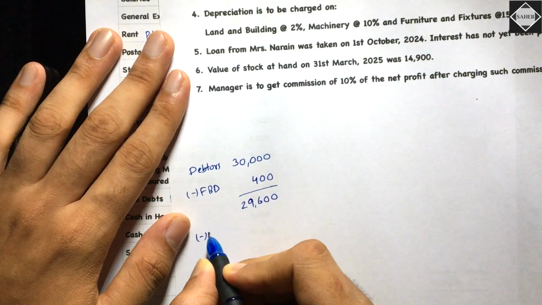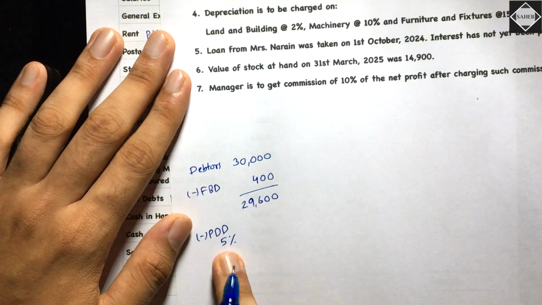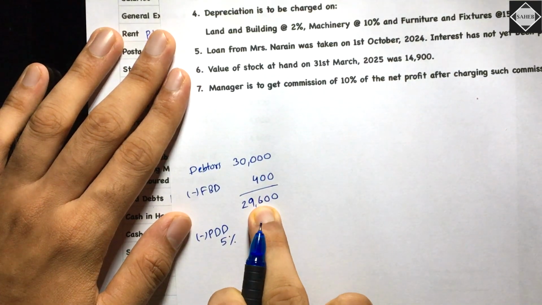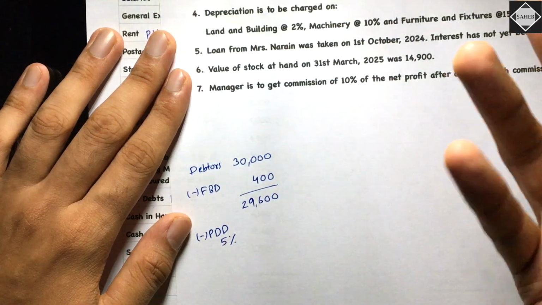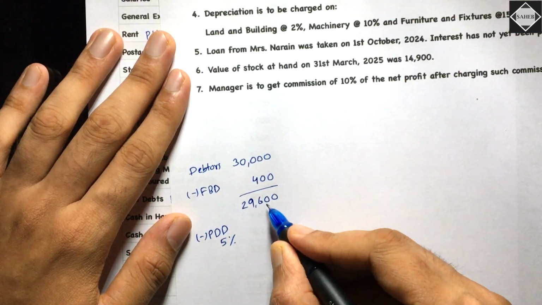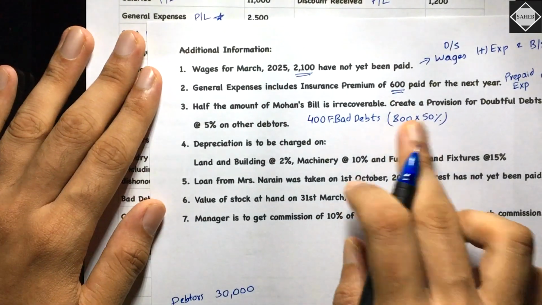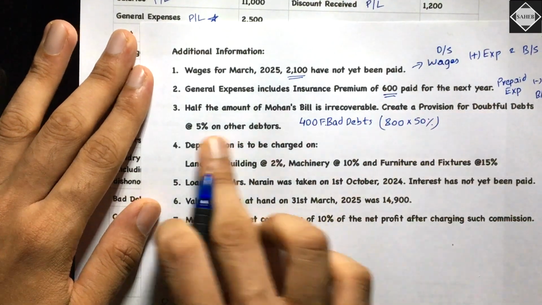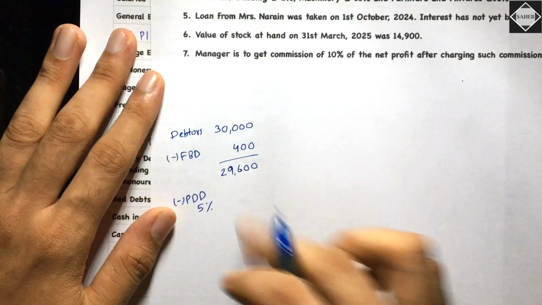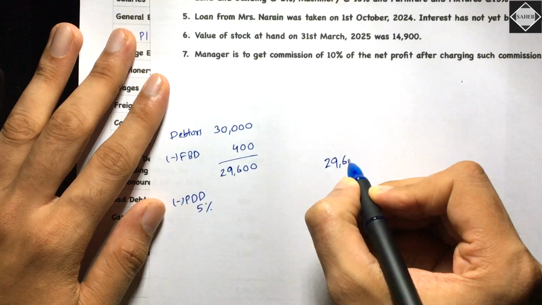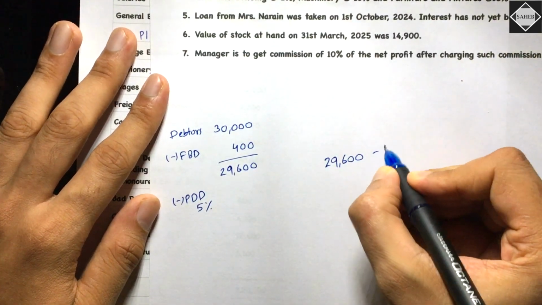From this, what you have to subtract? You have to create the provision. How much? PDD 5%. But this provision will not be created on this. That was the tricky part that I was talking about in the beginning. Usually what happens? We create this 5% on this only. But here it won't be like that. Why? Because they are saying create a provision for doubtful debts at 5% on other debtors. You have to completely exclude the Mohan. From this 29,600, you have to exclude the remaining balance of Mohan as well.